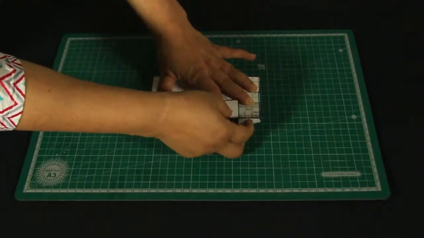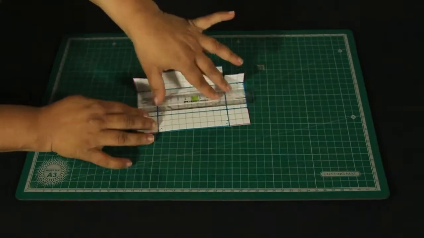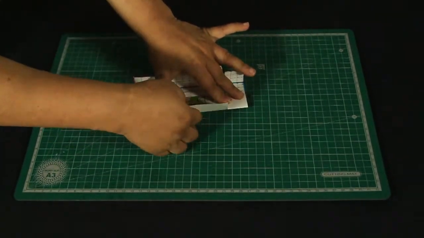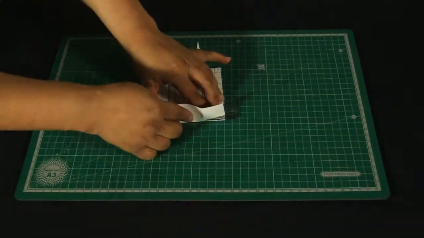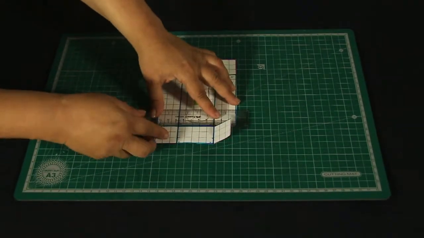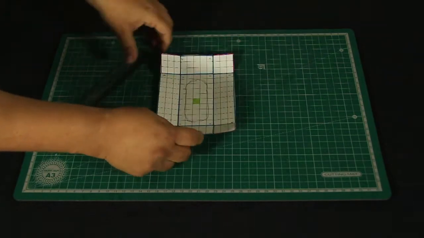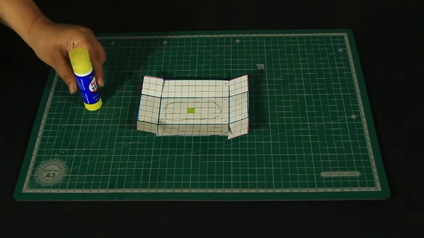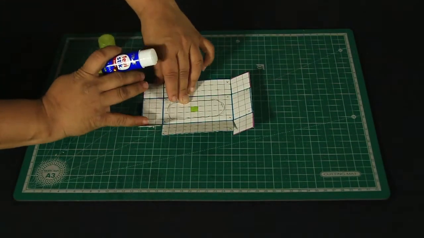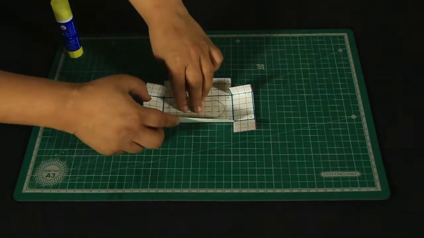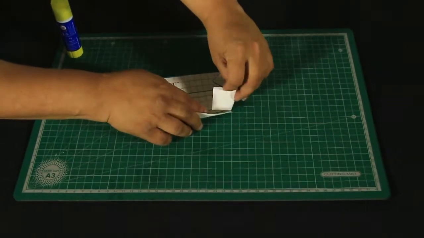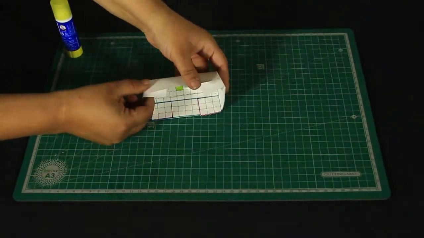Fold on the lines marked. Pull up the sides. This will be the sides of our box. Take the extra flaps and stick them. Our box is now ready.